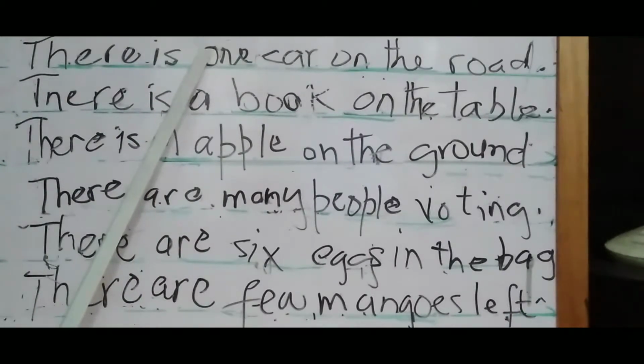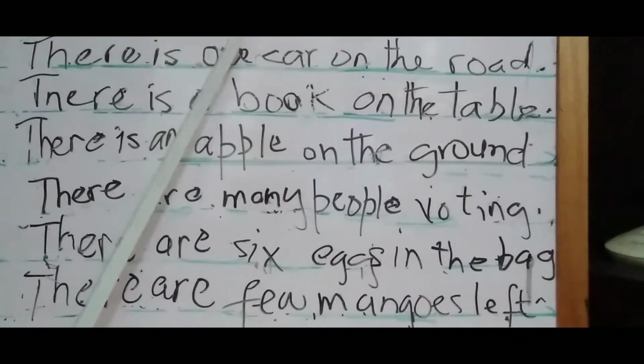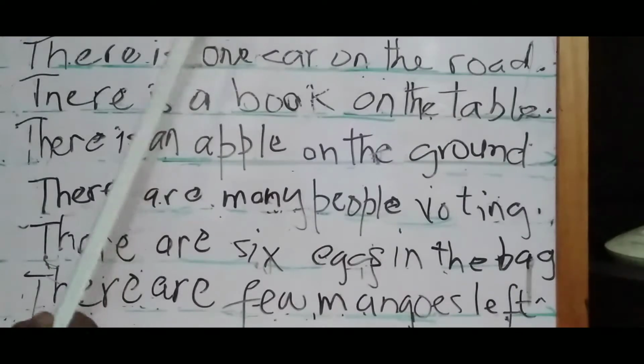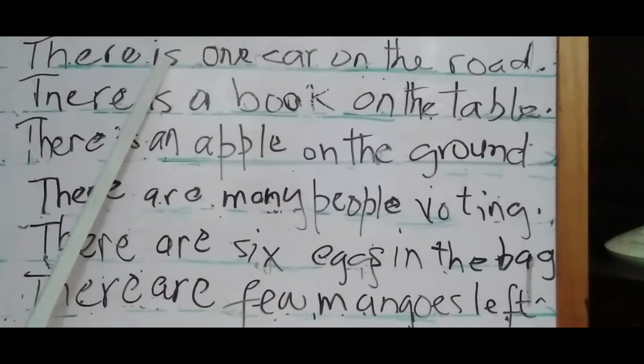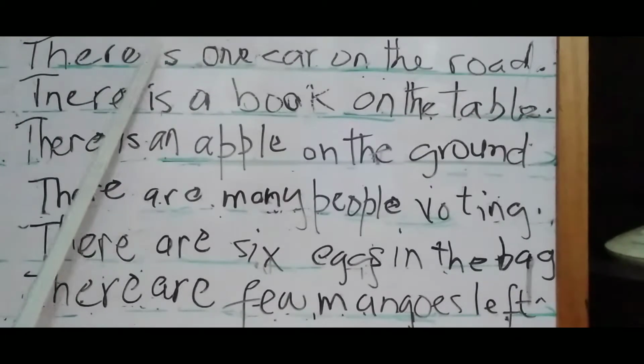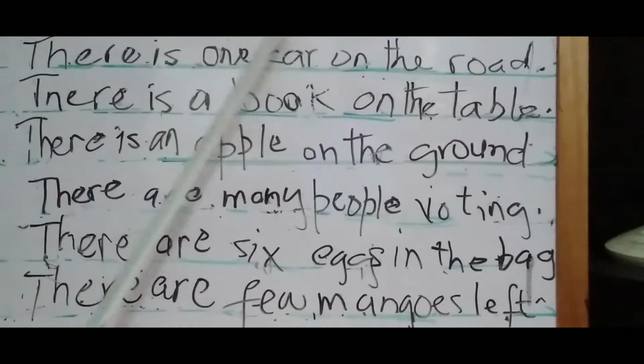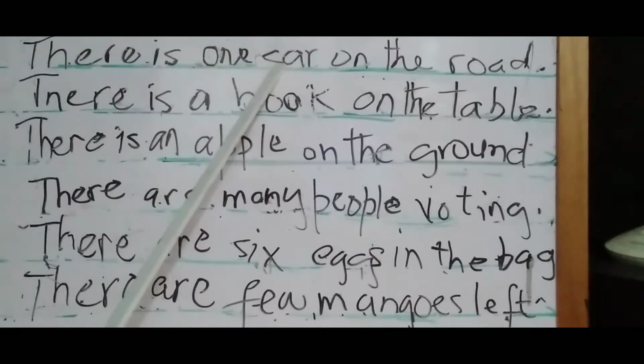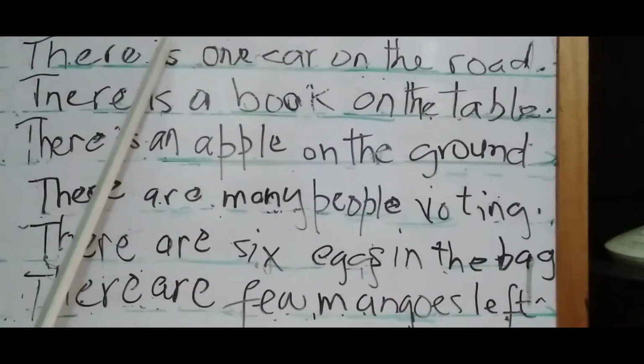So one indicates that the quantity is singular. Alright? And if you notice, the verb that comes before one is, because is is a singular verb. Are would be the plural, but in the case where we have one car, we use the verb is.